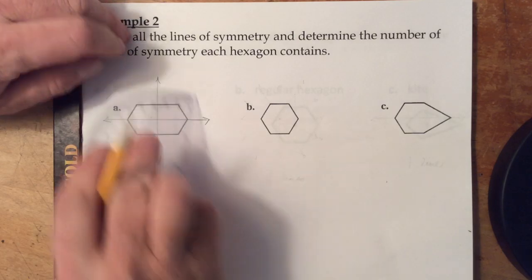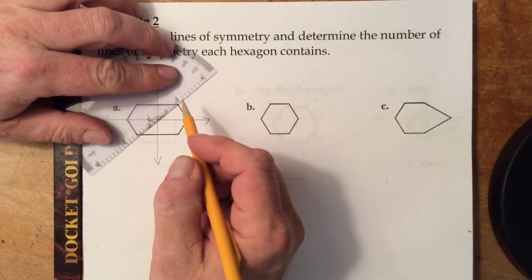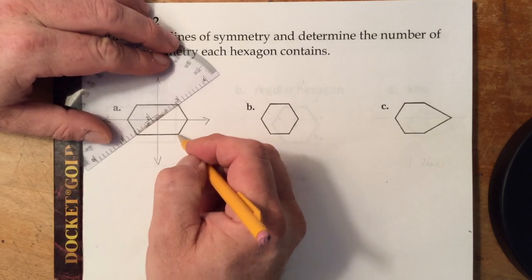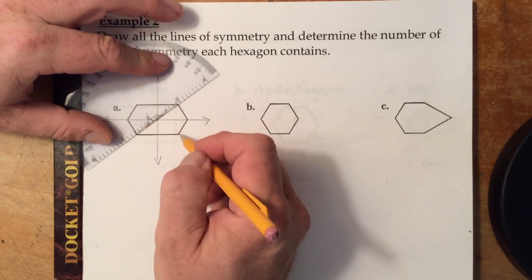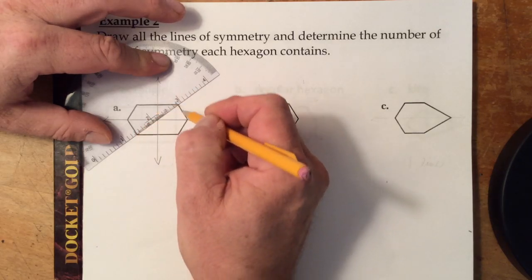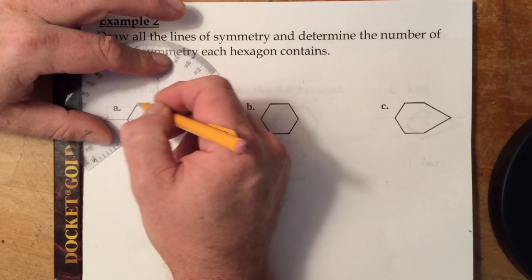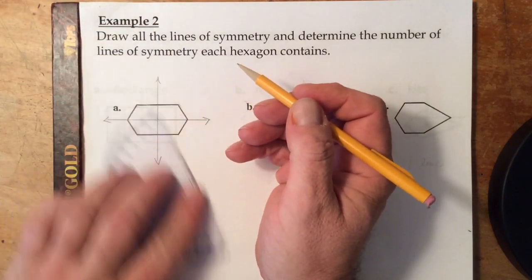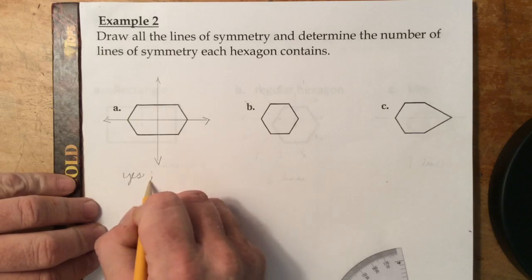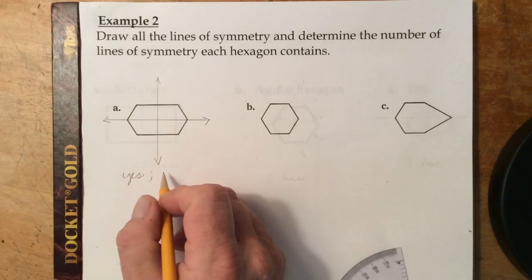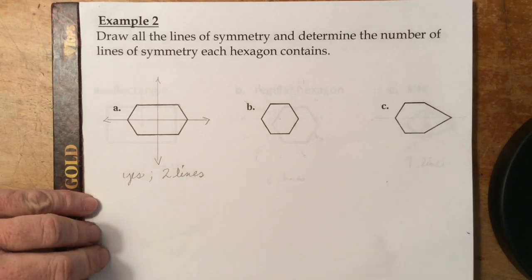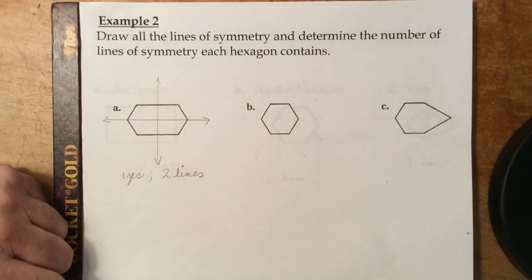So there are no other lines of symmetry here, no matter which direction we go. If we were to fold, for instance, along this diagonal right here, this point would come somewhere over here. This point would come somewhere over here, so it wouldn't trace itself. There's no other possible way. So this one, yes, it has line symmetry. It has 2 lines of symmetry.